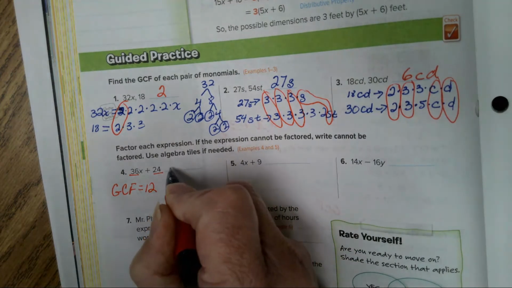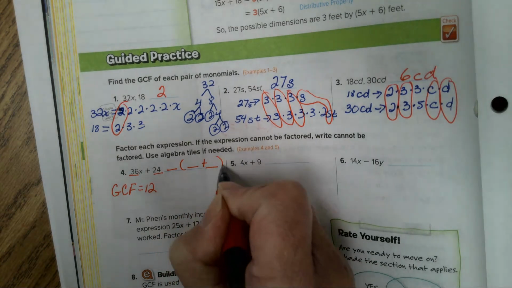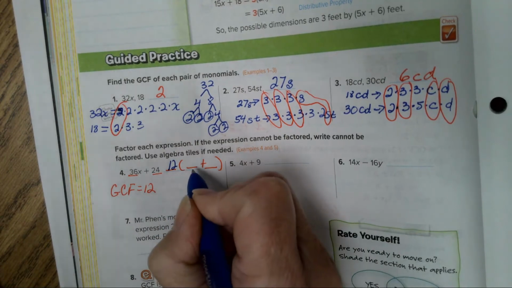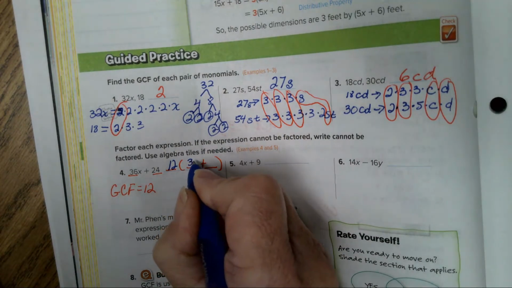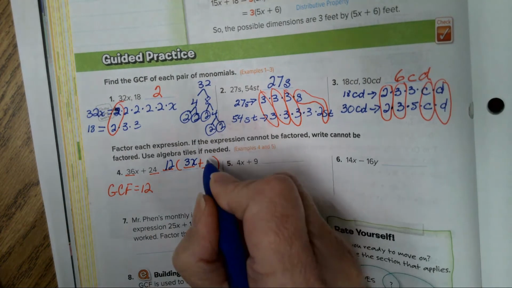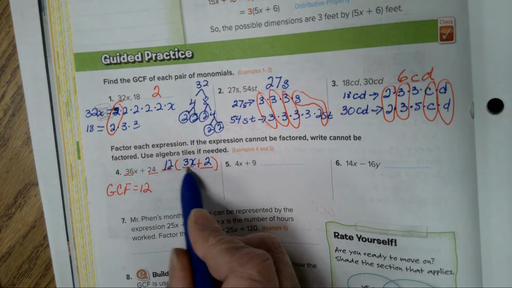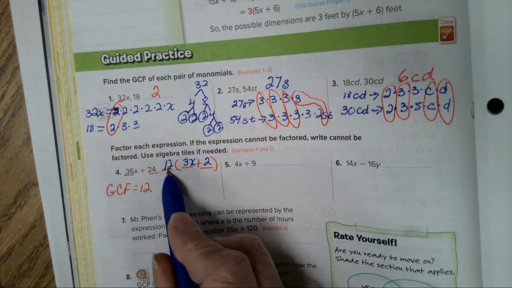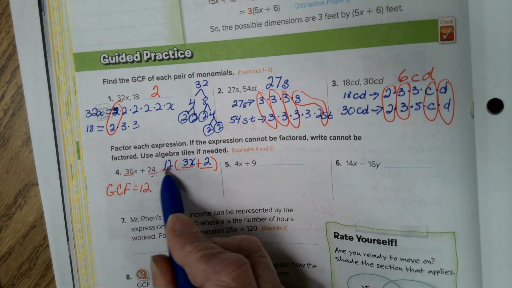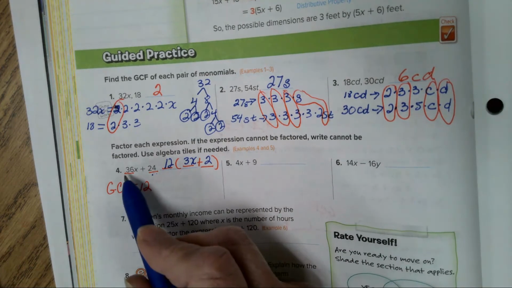So, this is one where you set it up like this. 12 times what is 36x? 12 times 3x will give you 36x. And 12 times 2 will give you the 24. So you have factored out the greatest common factor, 12, and then what's in the parentheses is what you would multiply to take you back to the original.